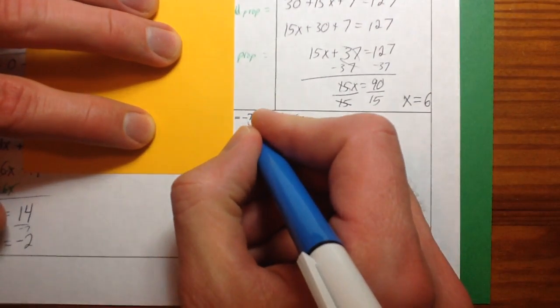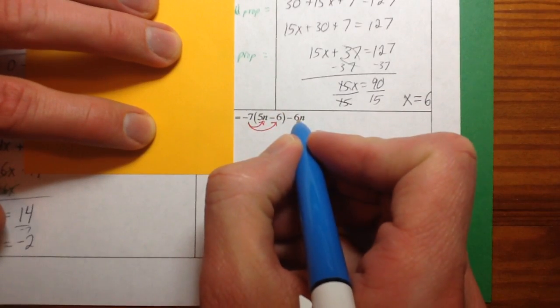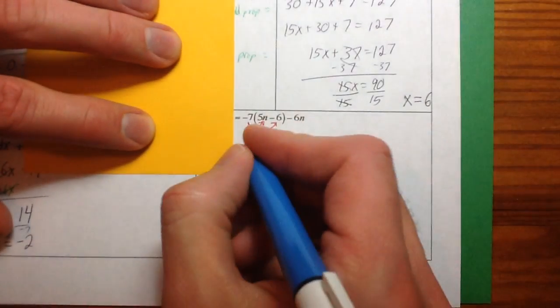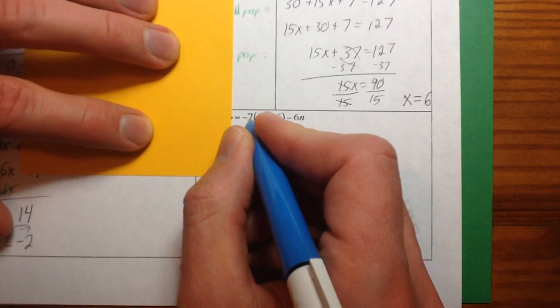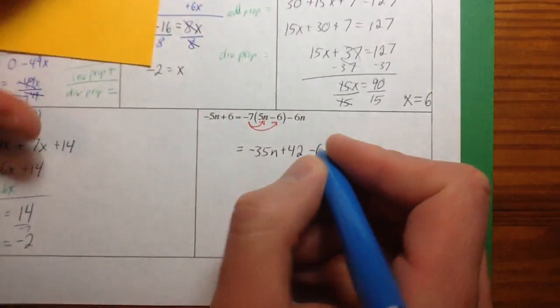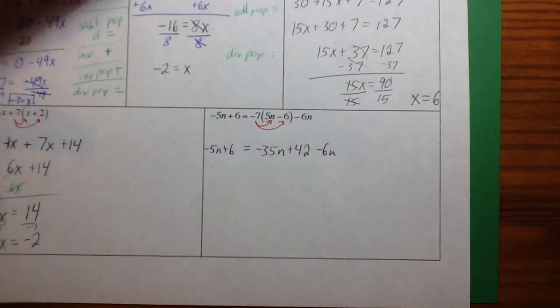7 times 5, or negative 7 times 5, negative 7 times negative 6. And that's all. Don't do negative 7 times negative 6n. That's not going to work, because this is not in parentheses. But we do have negative 35n. Negative 7 times negative 6 is 42. Minus 6n, and negative 5n plus 6. There we go. All right.